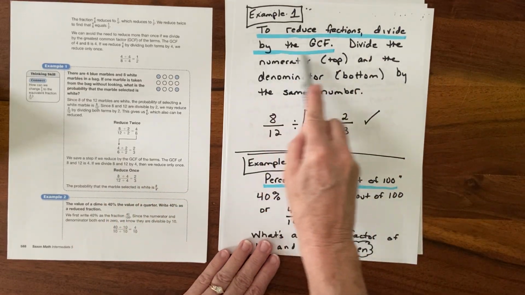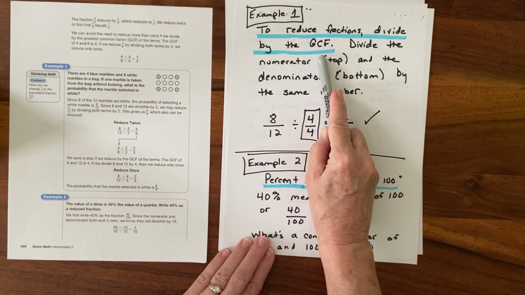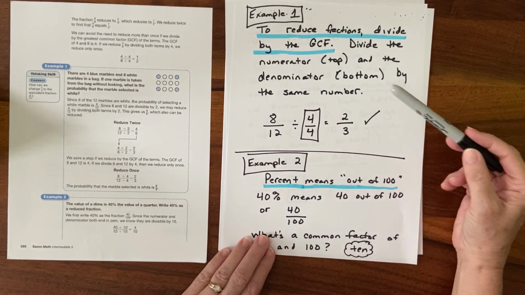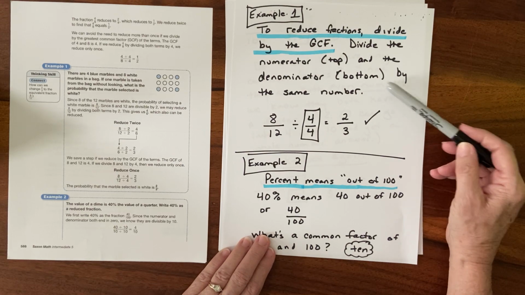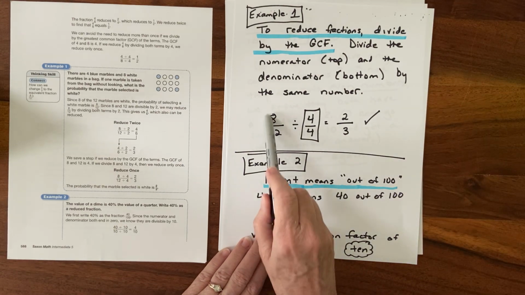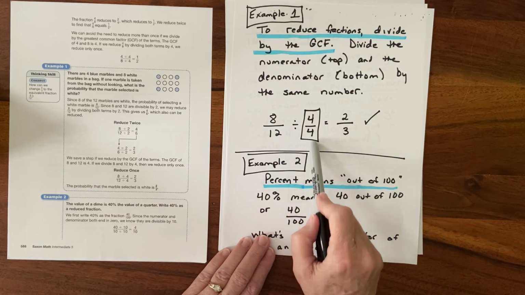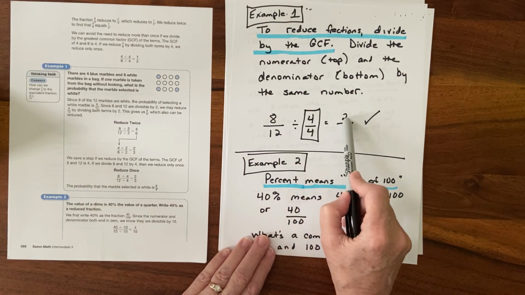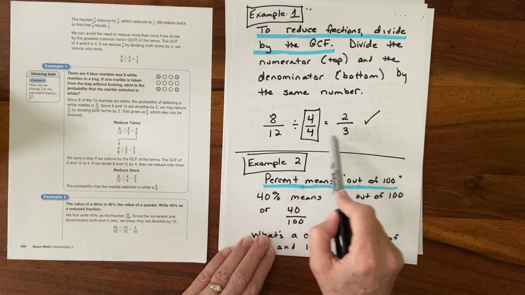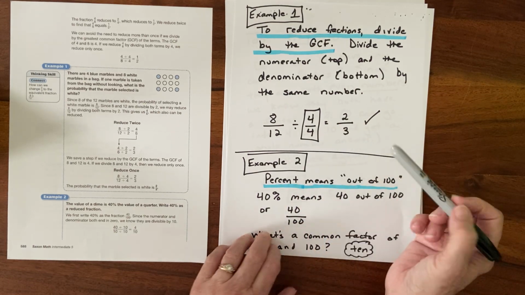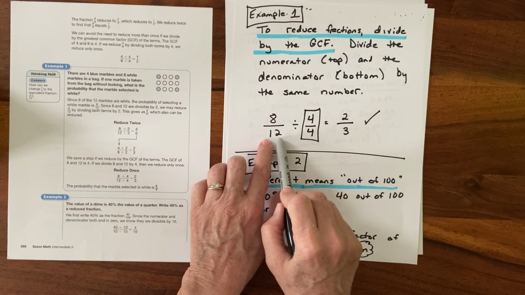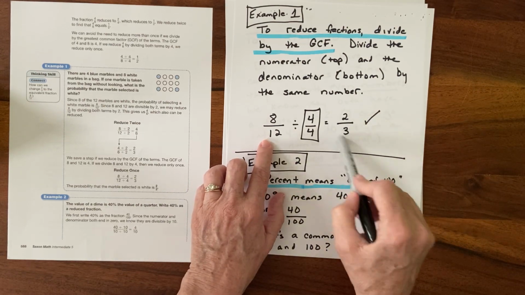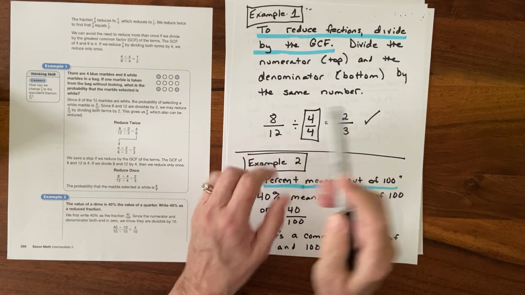To reduce fractions, divide by the greatest common factor. Divide the numerator, which is the top number, and the denominator, the bottom number, by the same number. So 8/12 divided by 4/4 is 2/3. So 8 divided by 4 is 2. 12 divided by 4 is 3. So if I want to reduce 8/12 to the lowest terms, simplest terms, I'm going to get 2/3.